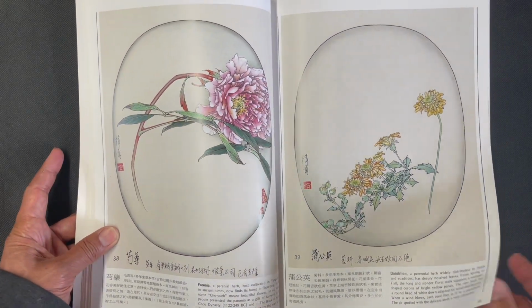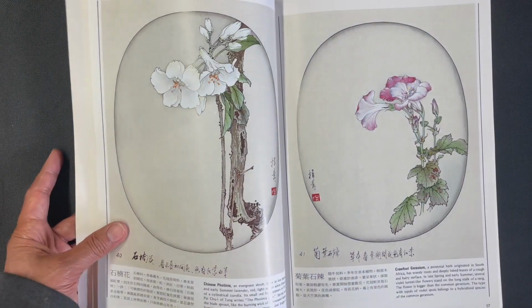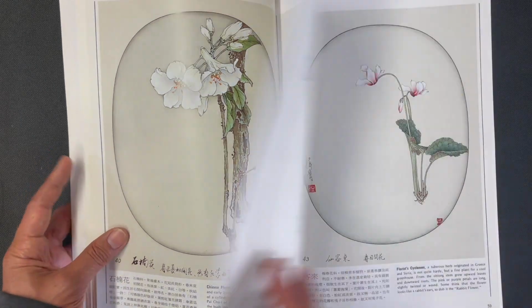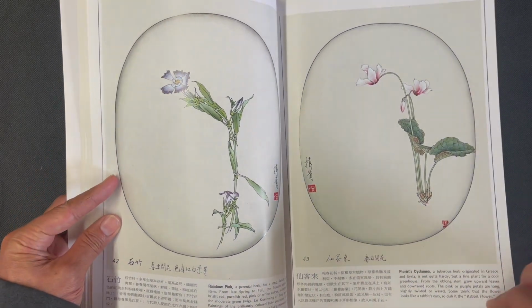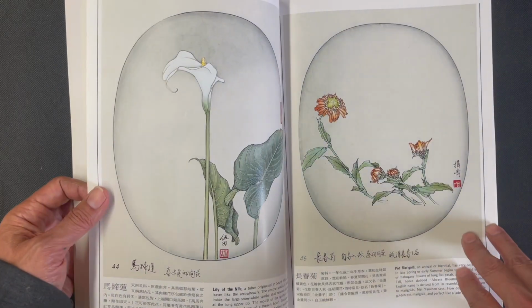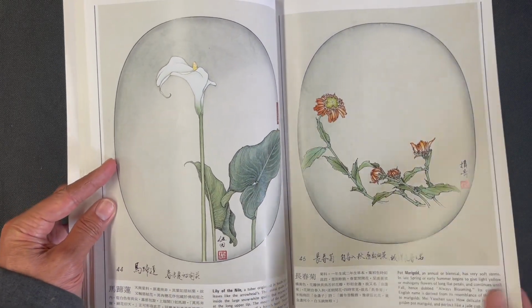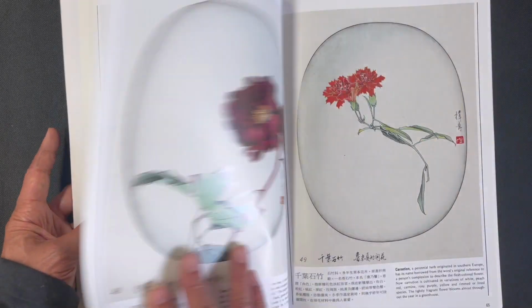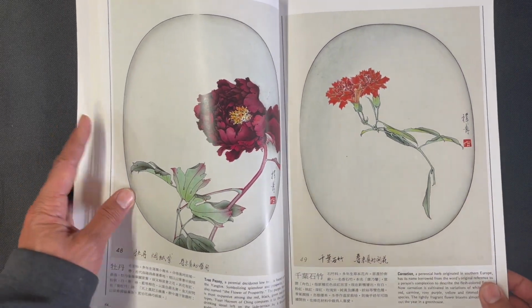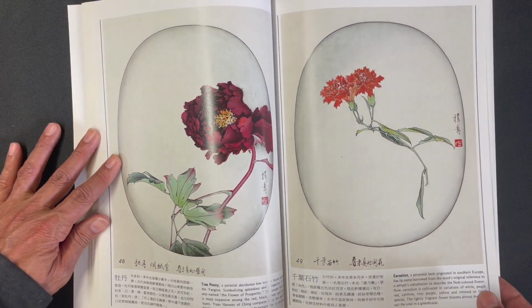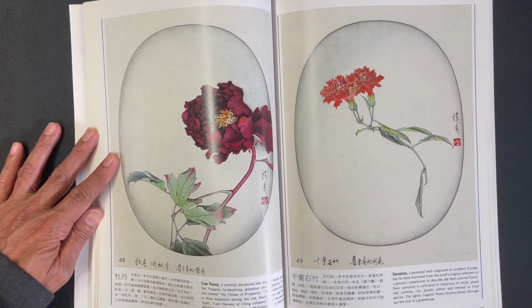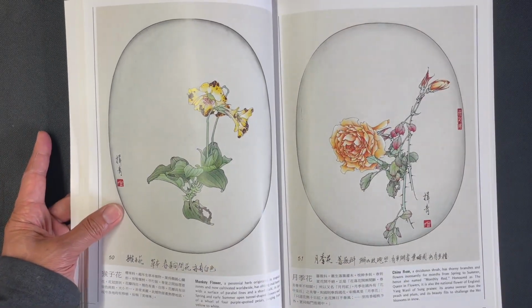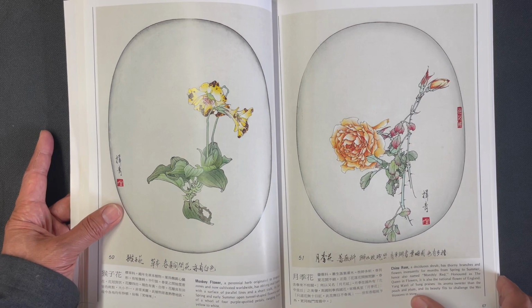peonia on the left, and dandelion on the right. Chinese photinia and crowfoot geranium, rainbow pink and Floris cyclamen, lily of the Nile and pot marigold, Chinese radish and bleeding heart. The tree peony here on the left and the carnation on the right. Really beautiful dark red color chosen for that tree peony, very striking. And then we have China rose on the right and monkey flower on the left.